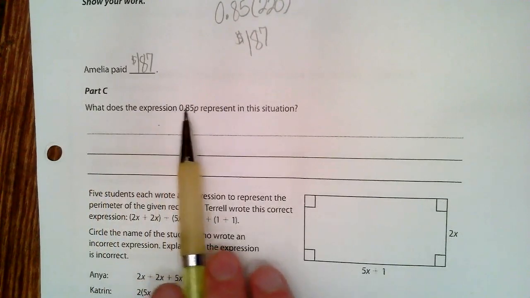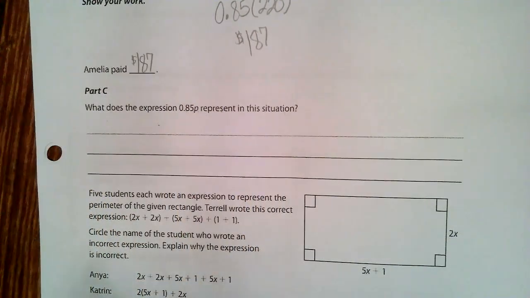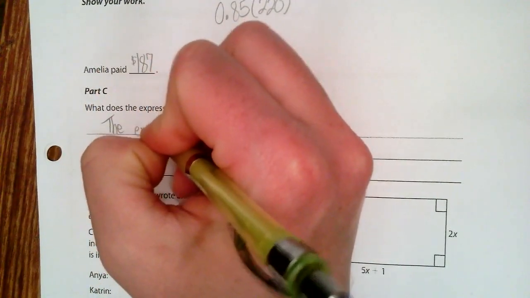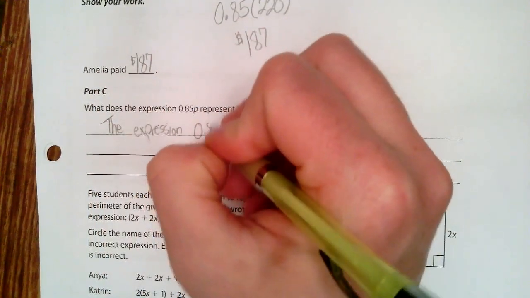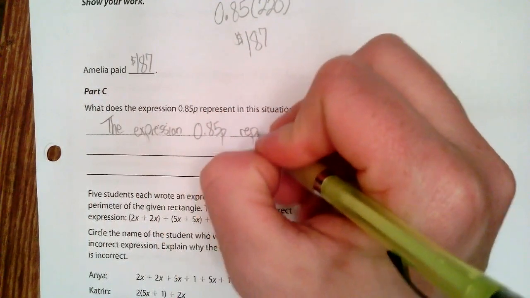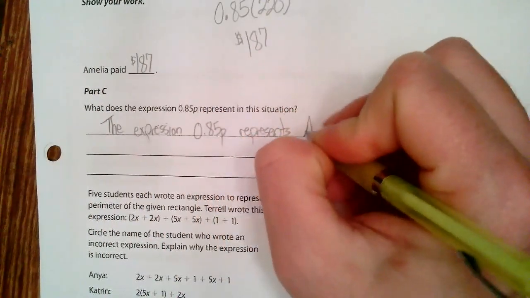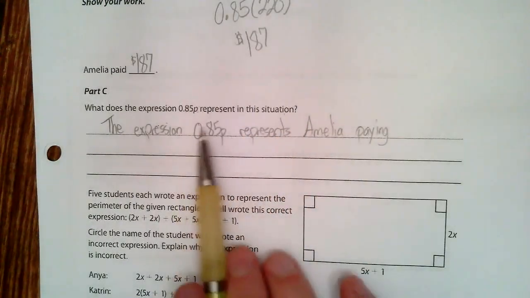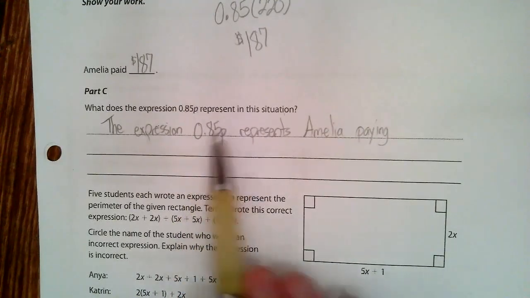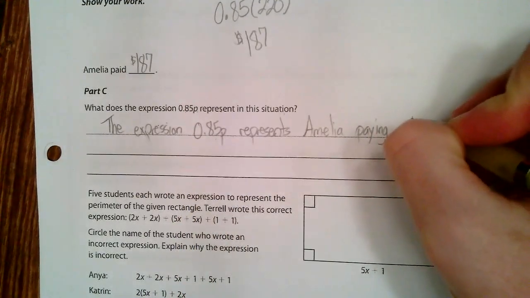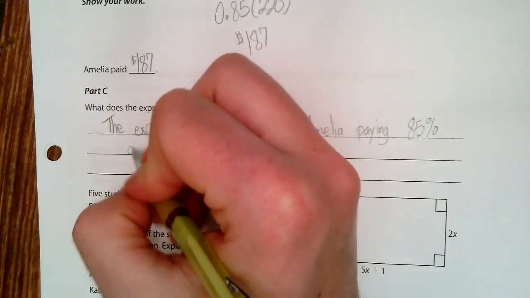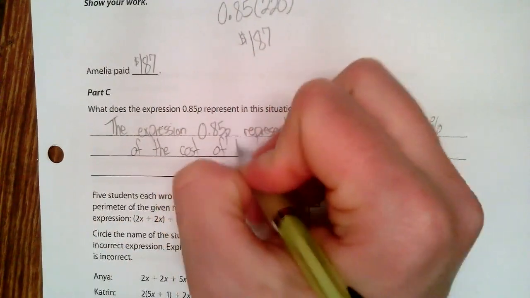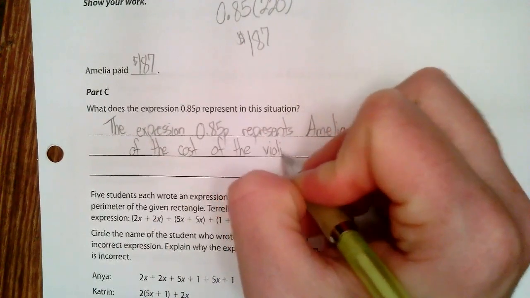Part C asks, what does the expression 0.85 P represent in this situation? Okay. So the expression 0.85 P represents Amelia paying, so 0.85 was 85% as a decimal. That represents her paying 85% of the cost of the violin.